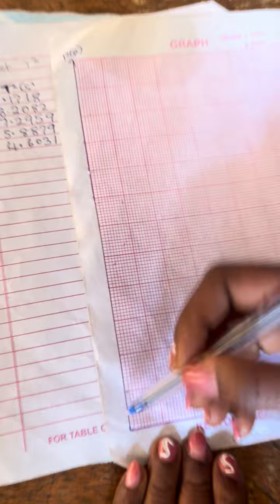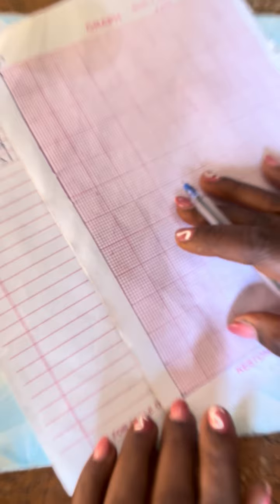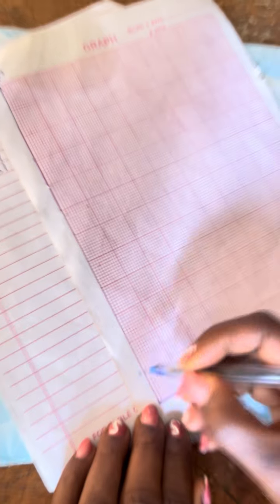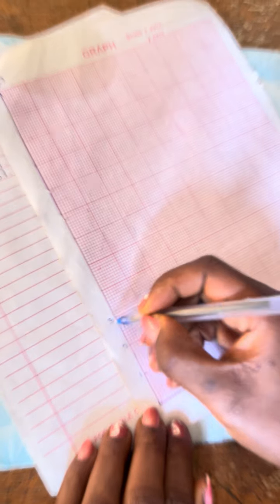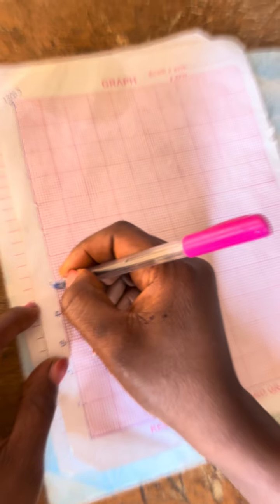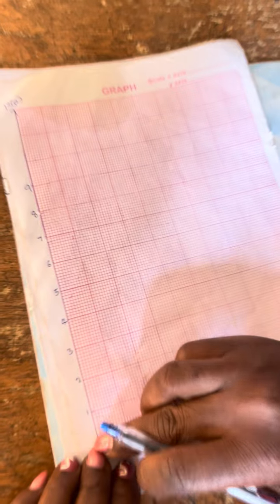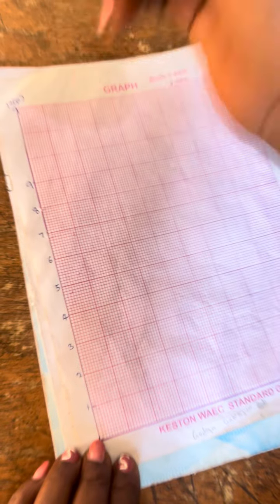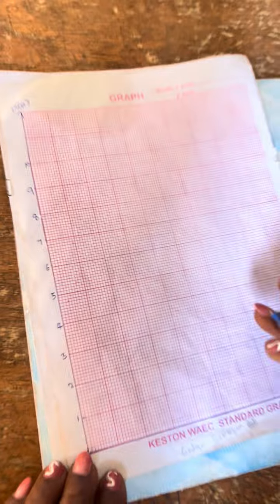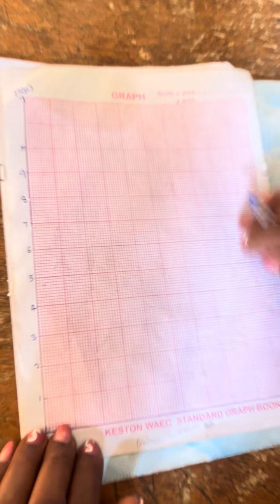So we're going to be using 2 centimeter for 1 unit. So we are going to do it like this now. 1, 2, 3, 4, 5, 6, 7, 8, 9. Please, your numbers mustn't cover everything on the graph. The idea is that whatever you are plotting should cover about 2/3 of your total graph.